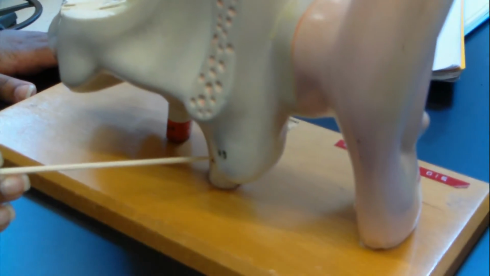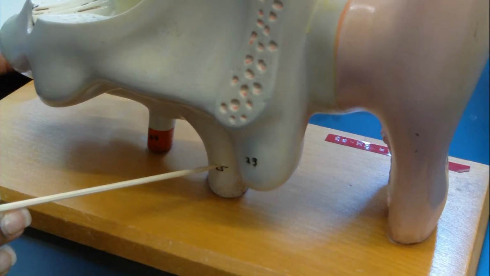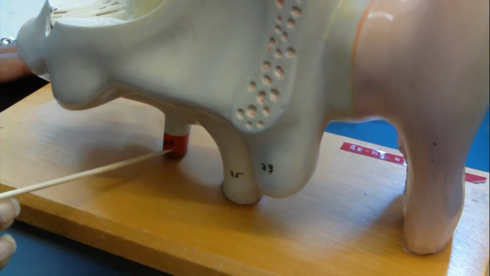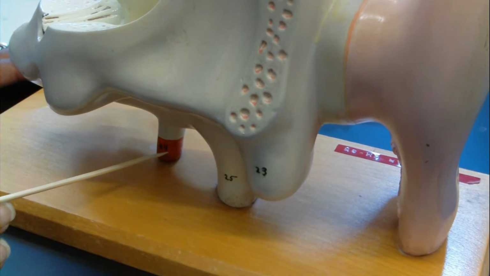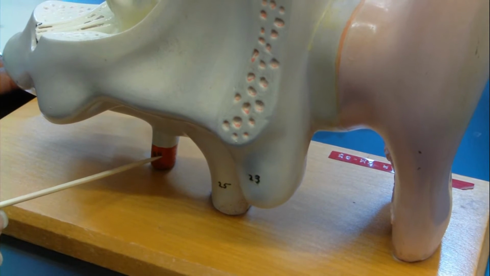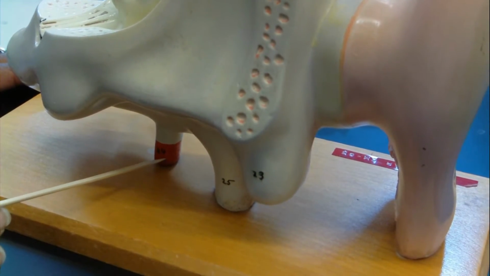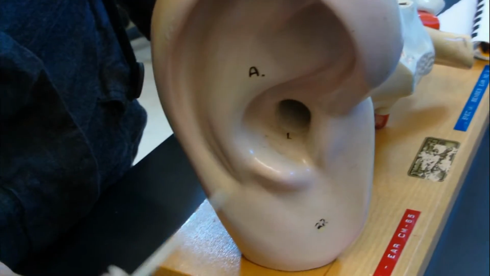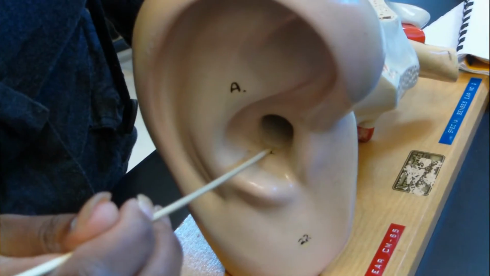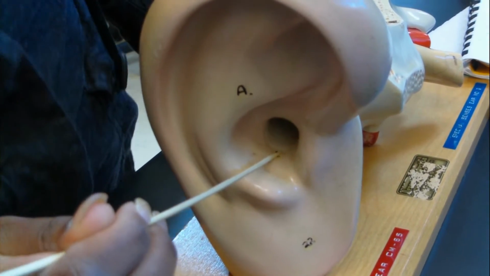We turn this around. We have the styloid process. Okay, it's a styloid process. We have the mastoid process. And then we have, what is this one? The internal carotid artery. Internal carotid artery, thank you. And then our last one, this is the pinna or the auricle. And then this is the external auditory meatus.